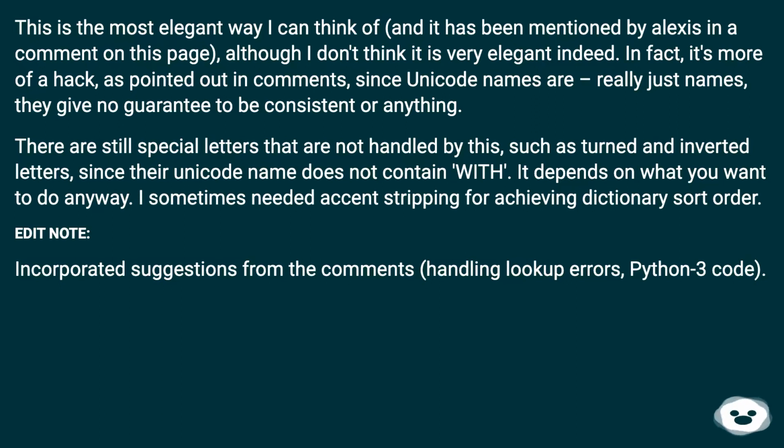I sometimes needed accent stripping for achieving dictionary sort order. Edit note. Incorporated suggestions from the comments, handling lookup errors, Python 3 code.